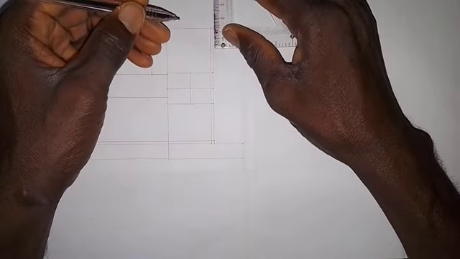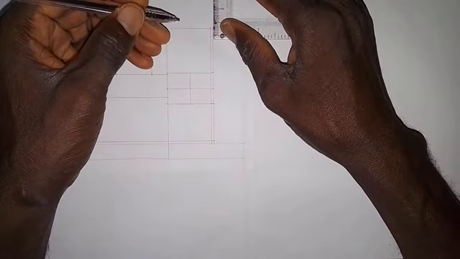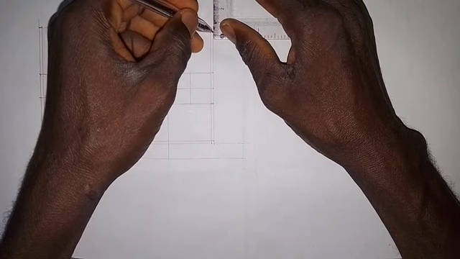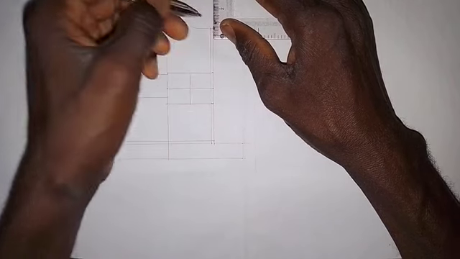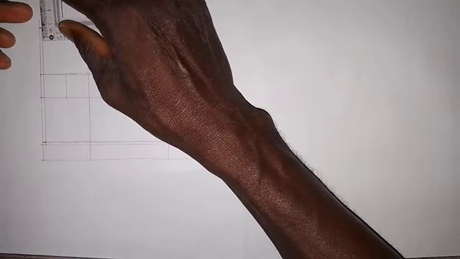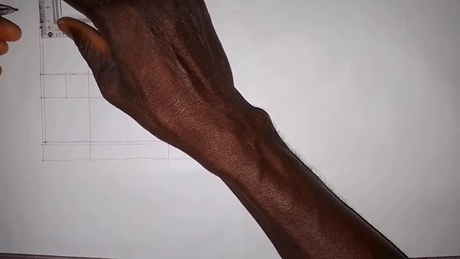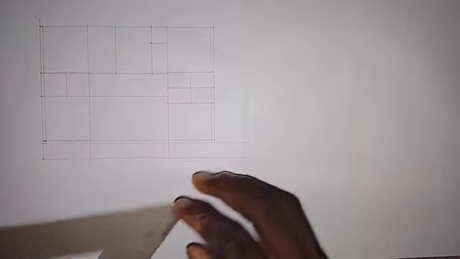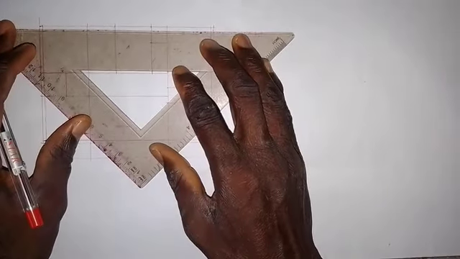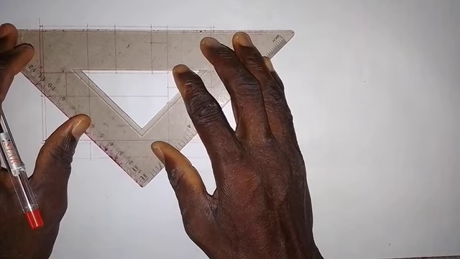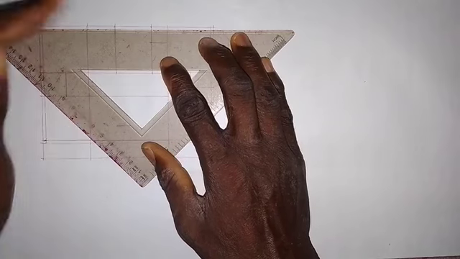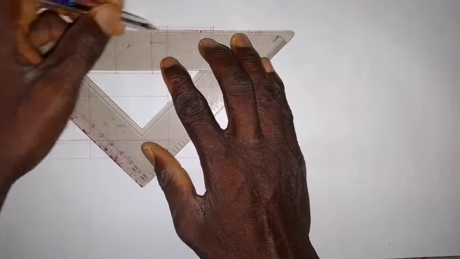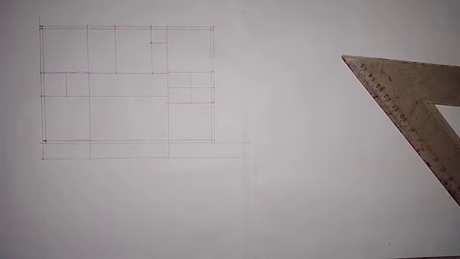So we also come to this side and do the same. So we take 2 millimeters inward. This is 2 millimeters. Then we come to this side here. So we also take a measurement of 2 millimeters. This is 2 millimeters. So we join them together to have the thickness of this wall. So here we join this together. All right, so we have the thickness of that particular wall.